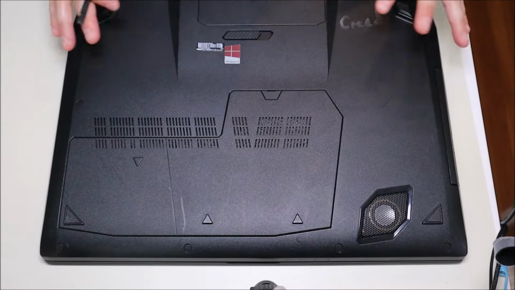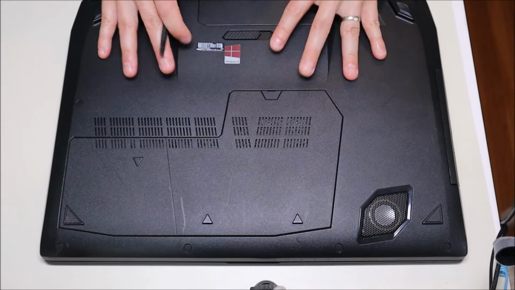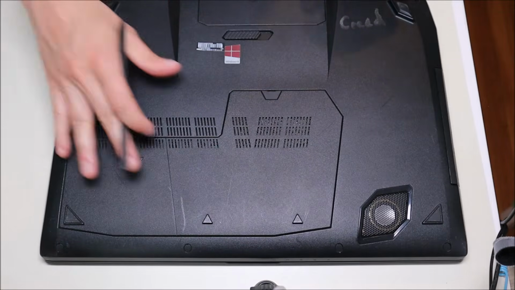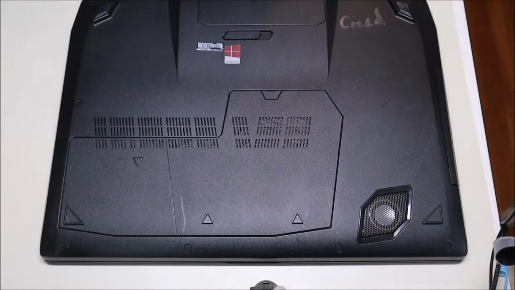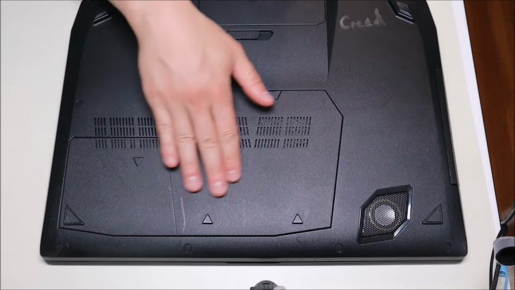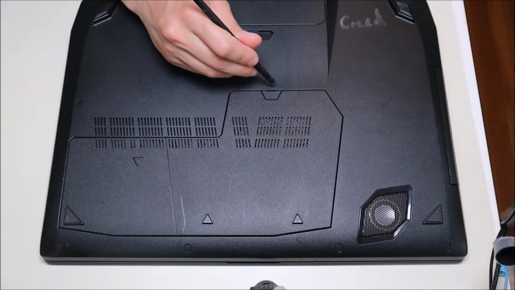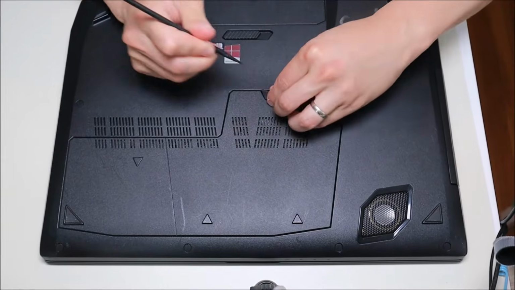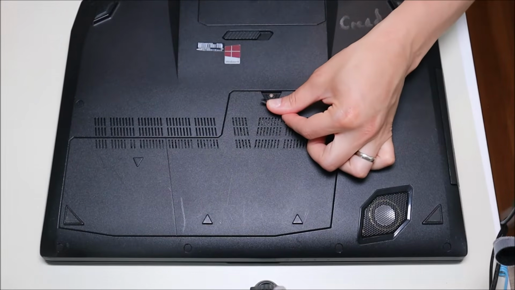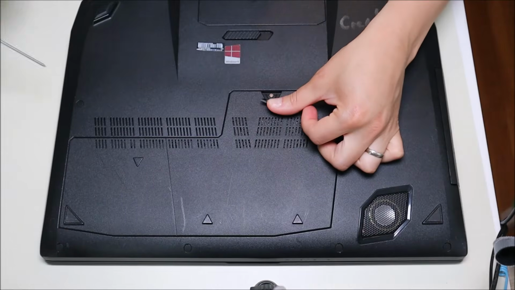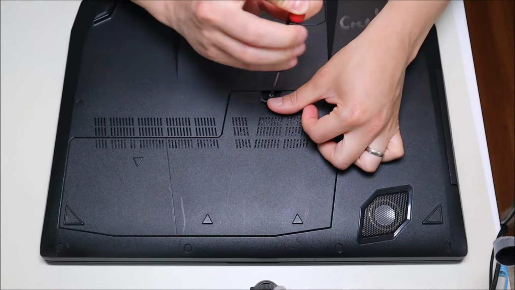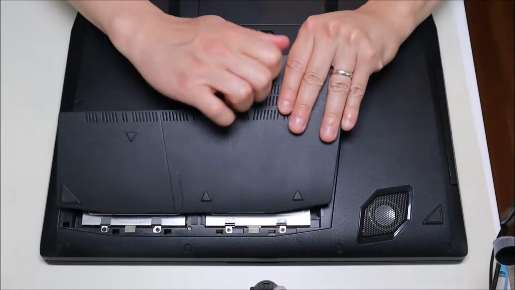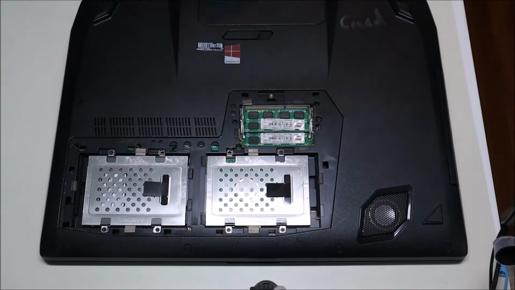Your model computer may not be the exact one I'm using. If you need help getting into yours, leave me a comment, I can help you. But just for sake of an example, I'm using this one. I have an easy access panel here, which many of you should have. And all I have to do is put my little pry tool in there, pop that up, and there's a screw that becomes seen right there. Take my screwdriver, come over here, we'll work that screw out. All right, then we'll pull off this panel, and there's my hard drives.